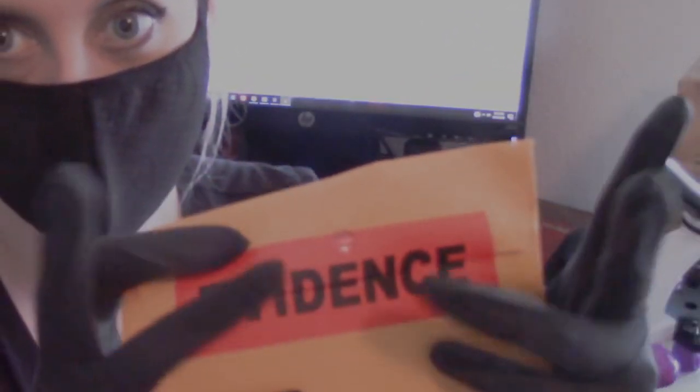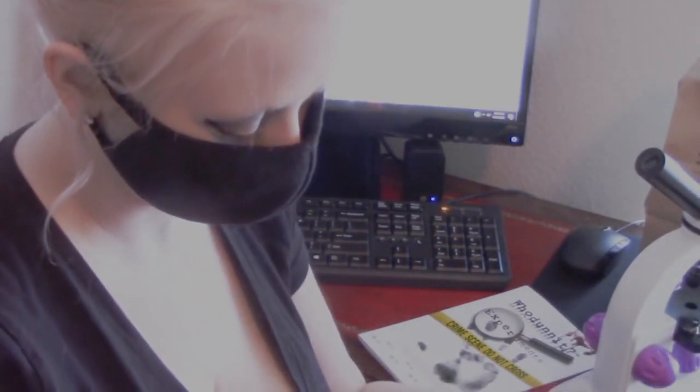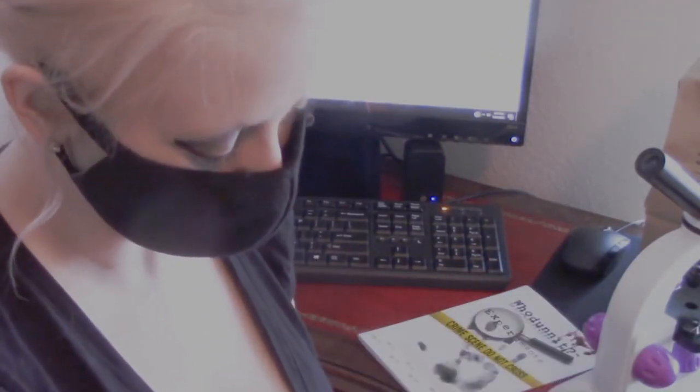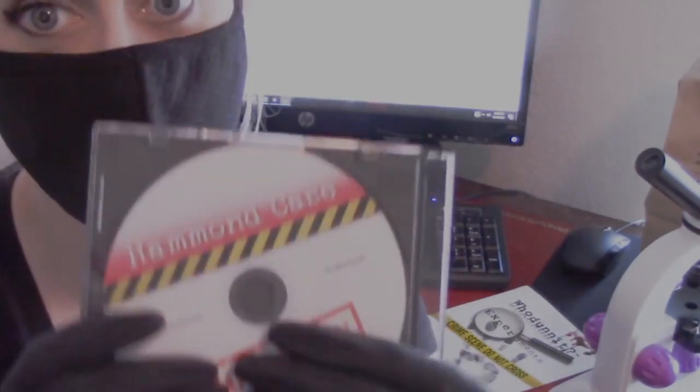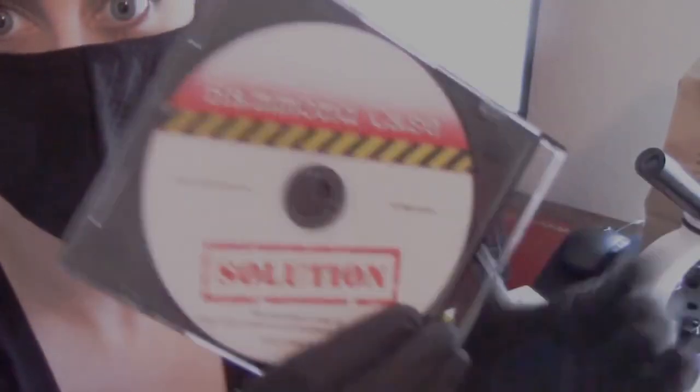Once again, this is sealed so that I need to cut it open. And inside, I find another informational CD where it says solution.